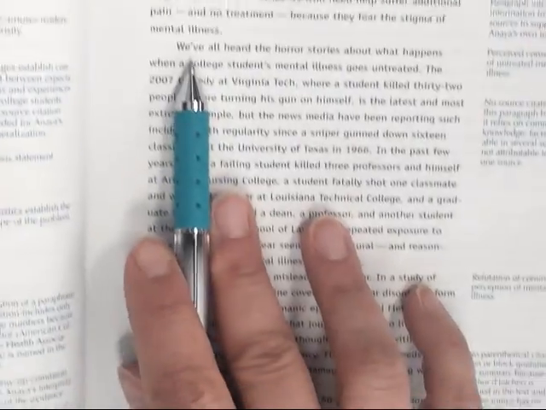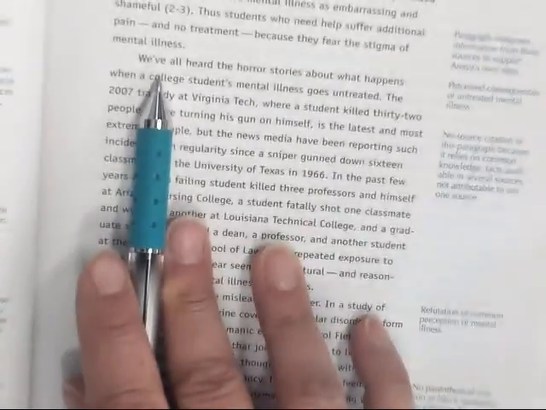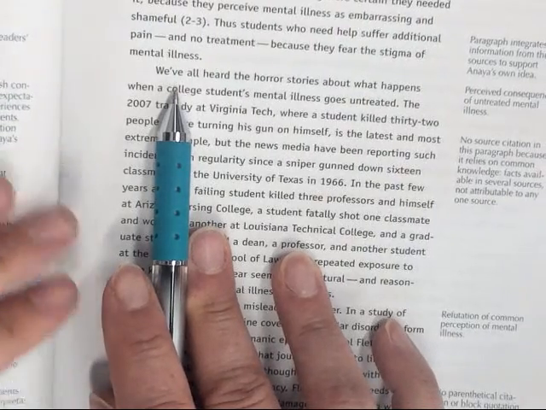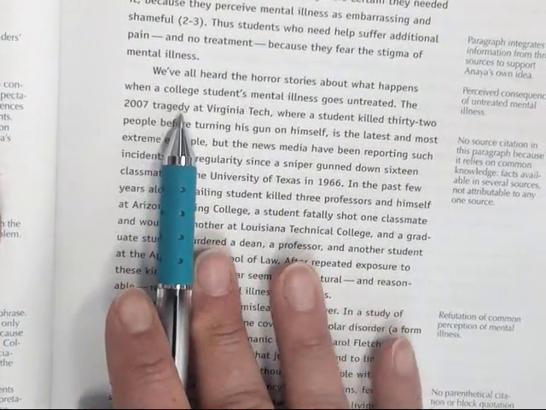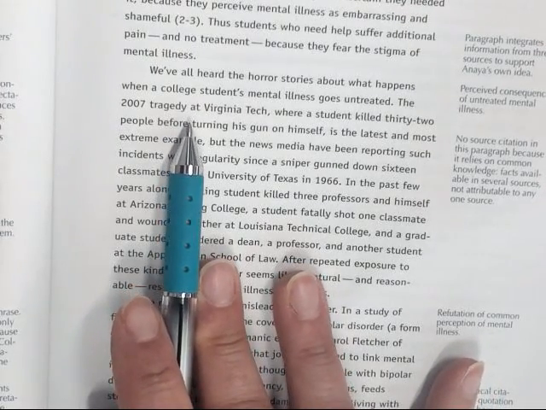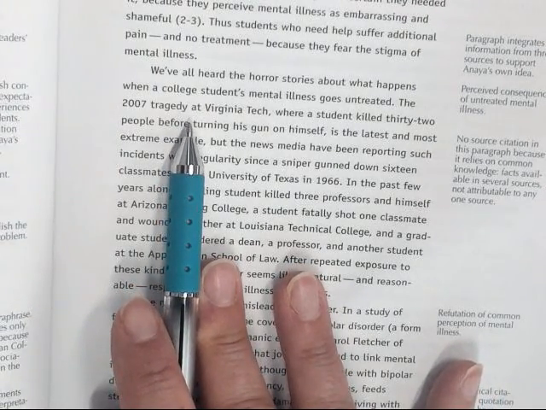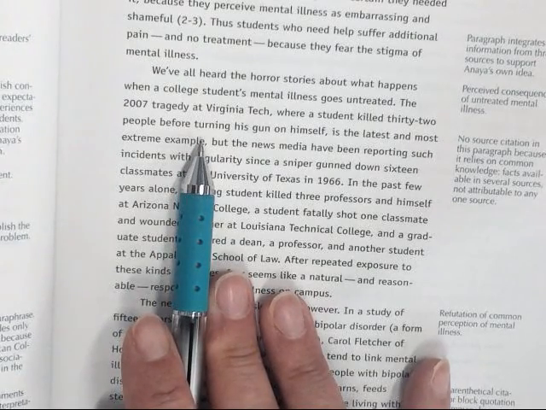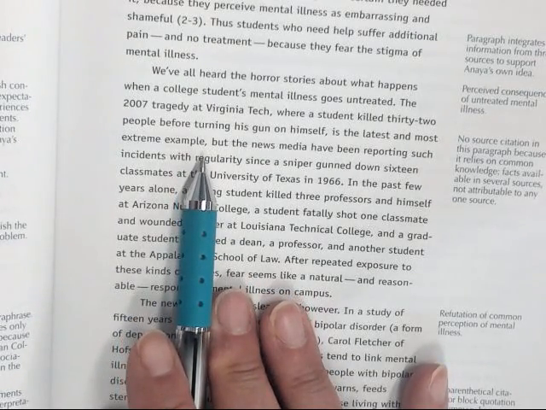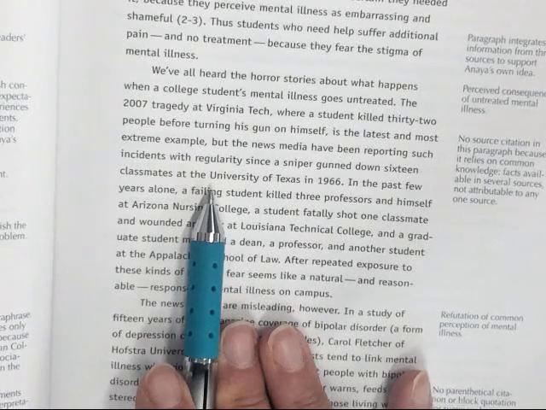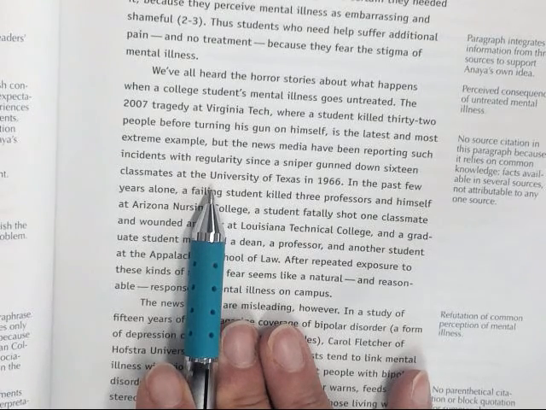Okay, would someone like to read this paragraph? We've all heard the horror stories about what happens when college students' mental illness goes unchecked. The 2007 tragedy at Virginia Tech, where a student killed 32 people before turning his gun on himself, is the latest and most extreme example. But the news media have been reporting such incidents with regularity since the time a sniper brought down 16 classmates at University of Texas in 1966.